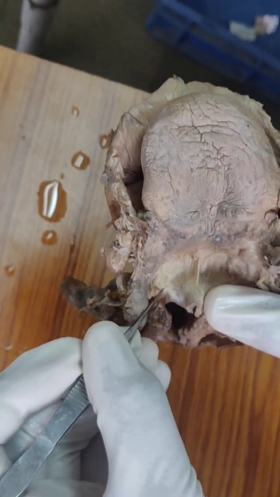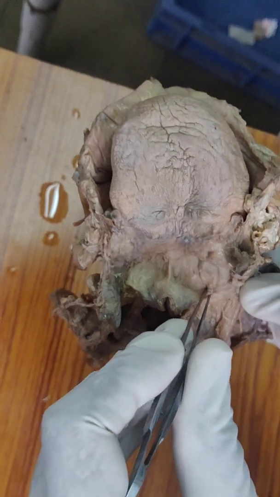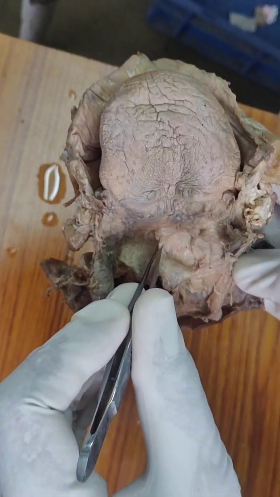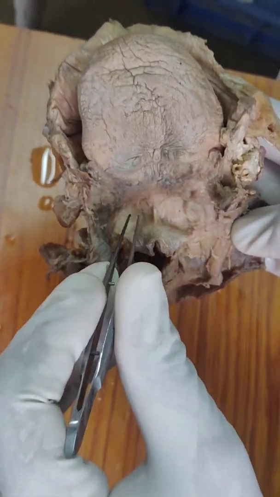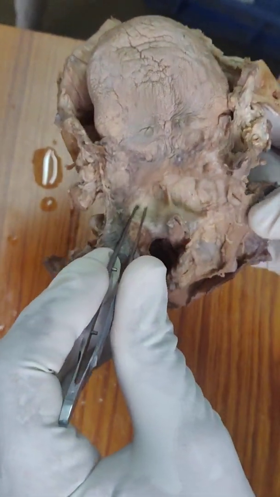This is the lateral glossoepiglottic ligament on each side, and there is a median glossoepiglottic ligament, and in between there is a space, it is called the vallecula.